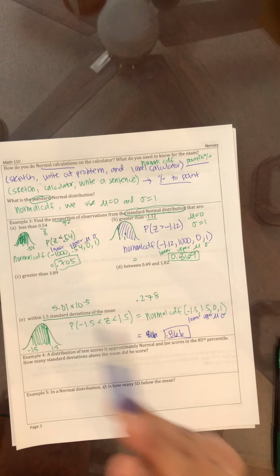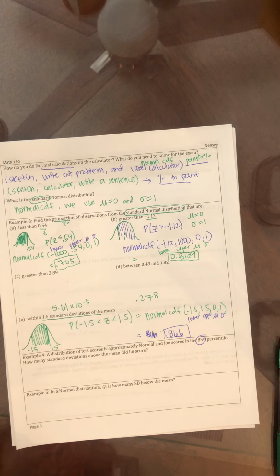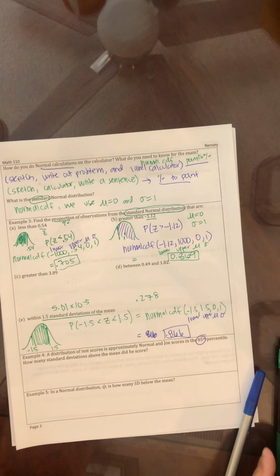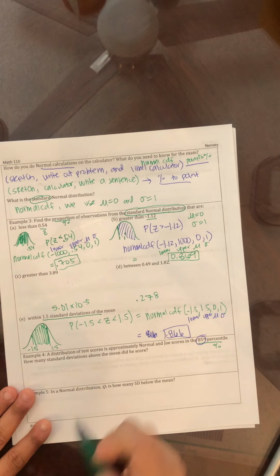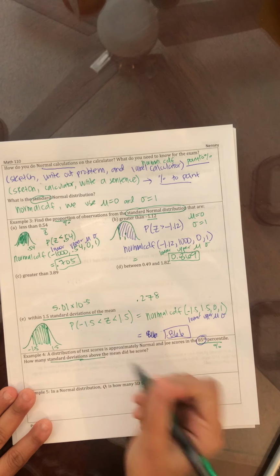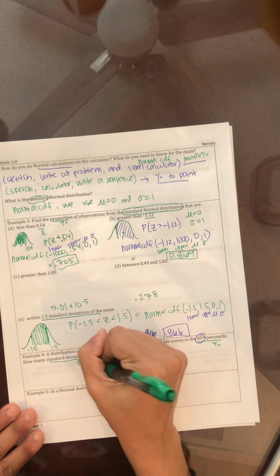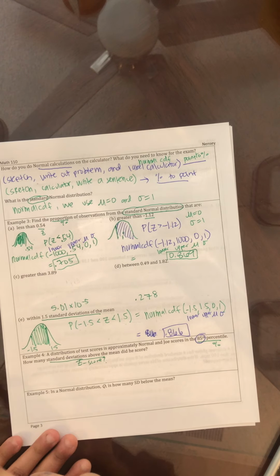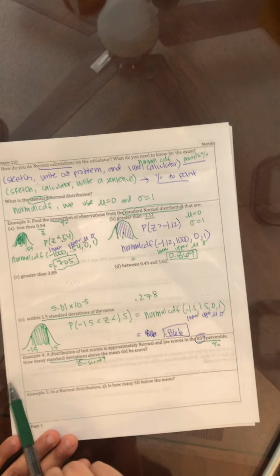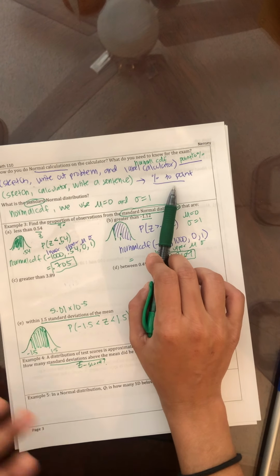And then, yeah, we'll go on. So a distribution of test scores is approximately normal, and Joe scores in the 85th percentile. How many standard deviations above the mean did he score? Okay, so this time, if you notice, I give you a percent, and I want you to figure out how many standard deviations above the mean did he score. I'm actually asking you to find your z-score. So this is completely different. This is not starting from a point and going to a percent. This is starting from a percent and going to a point, or your z-score.